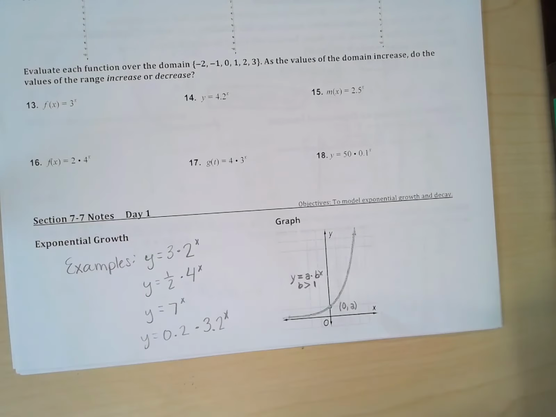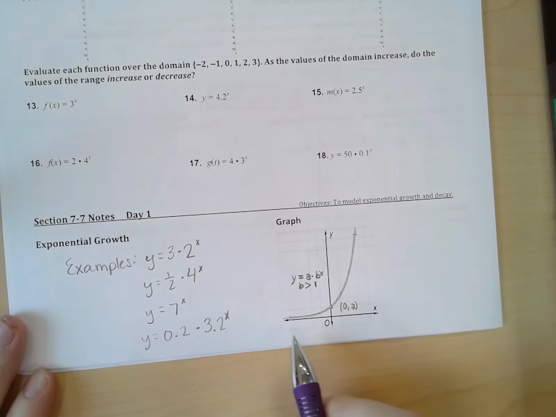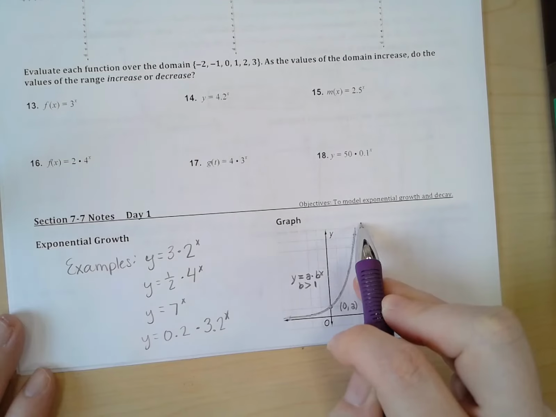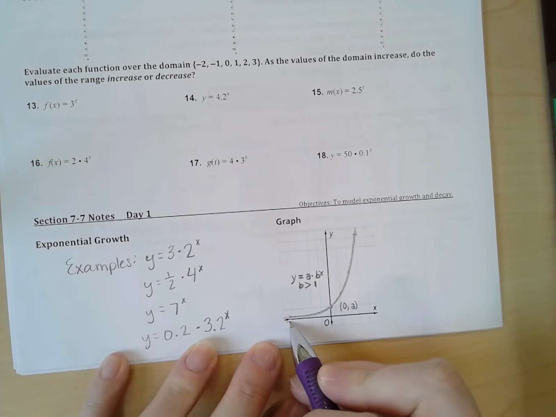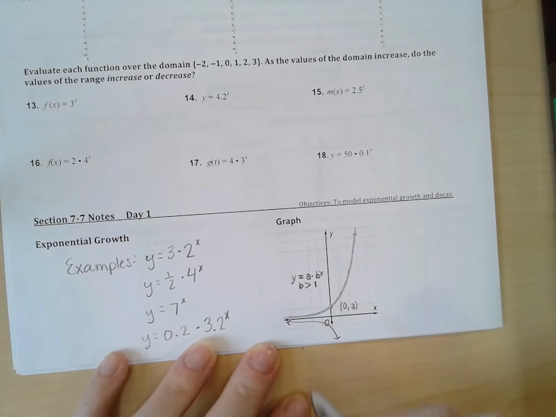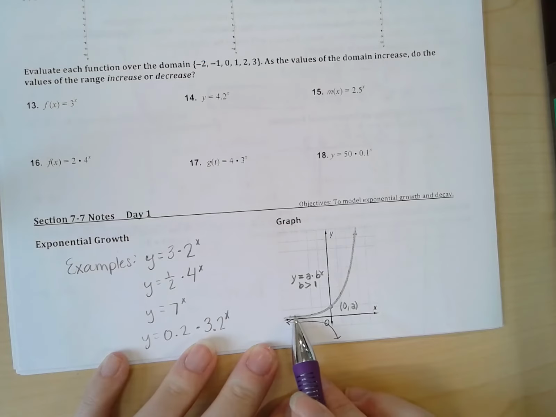This is Section 7.7 Notes Day 1. Today we're going to talk about exponential growth. Exponential growth is an equation that has an exponent in it, and from the graph you'll see that it starts near 0 and it gets larger, so it goes up positive. It can also start near 0 and go negative. So that is also exponential growth, starting near 0 and either going up to positives or down through negatives.